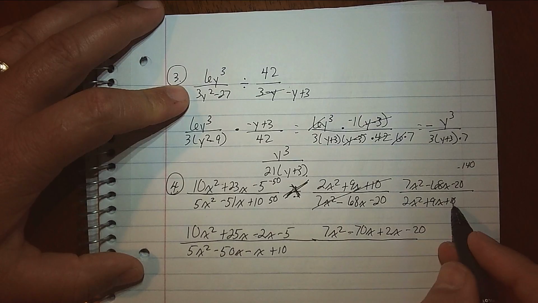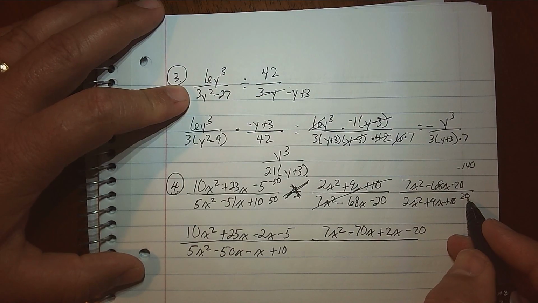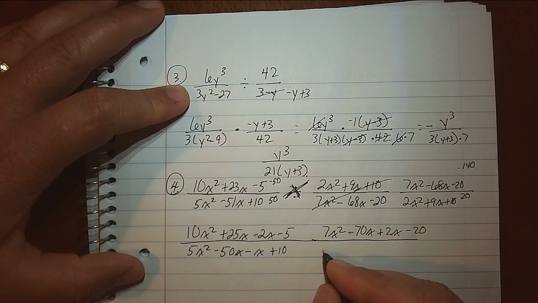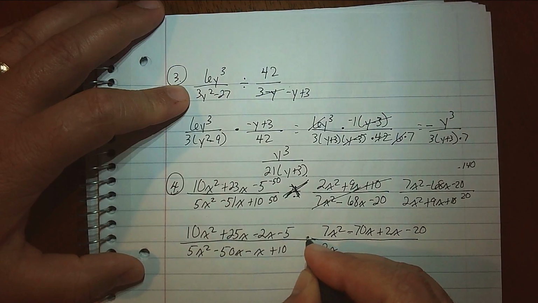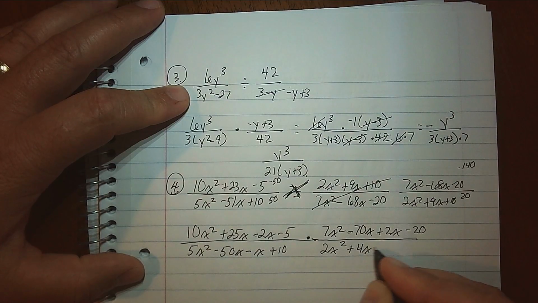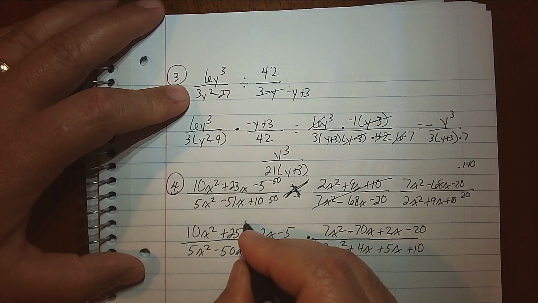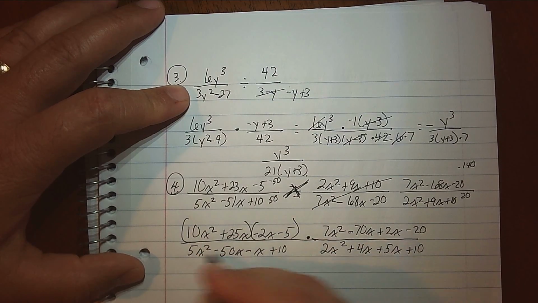And 2 times 10 is 20. And what two numbers multiply together to give you 20 to add up to 9? That one's the easiest one. 2x squared plus 4x plus 5x plus 10. Now we're going to factor everything by grouping.